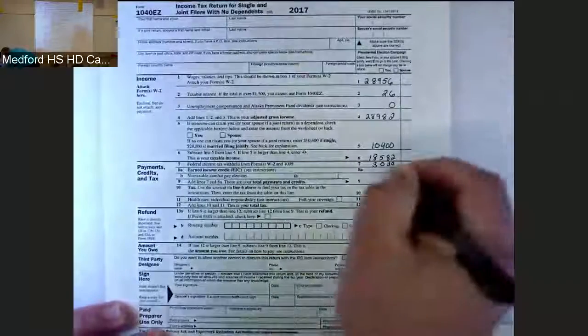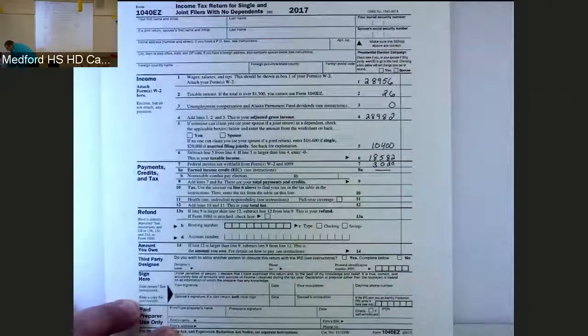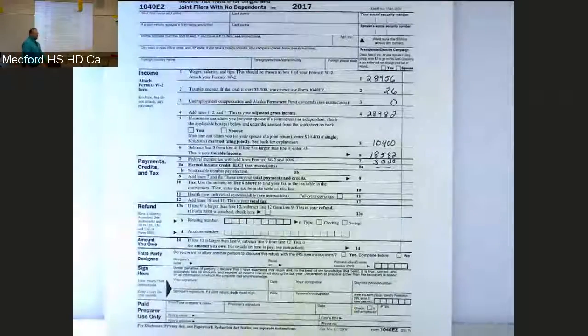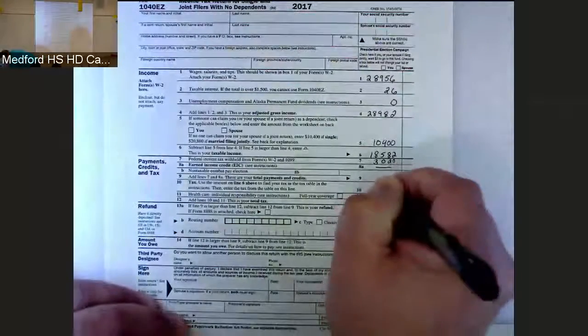There would be a table that you would find how much your credit would be, and you'd enter that amount. In this example, there is no earned income credit. Non-taxable combat pay, again, if you're in the military and receiving combat pay that's non-taxable, you would know that, you would have that. It says enter everything up from line 7, 8A, 8B, for line 9.